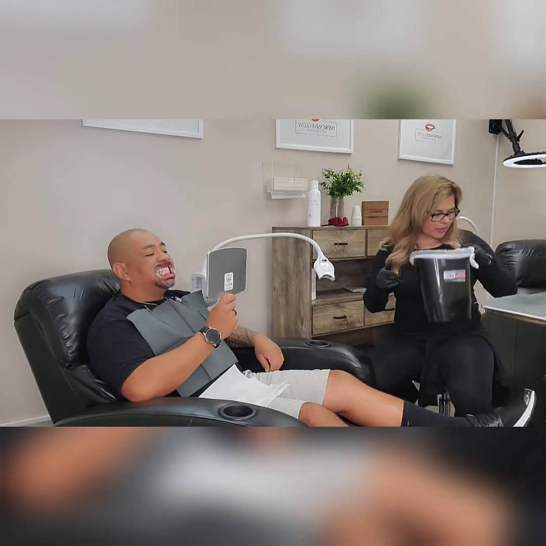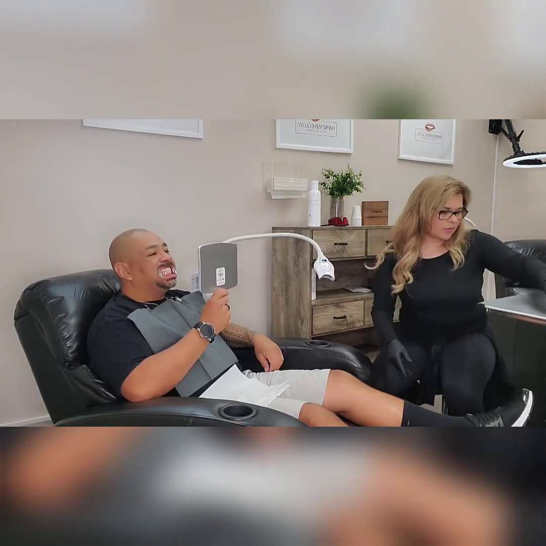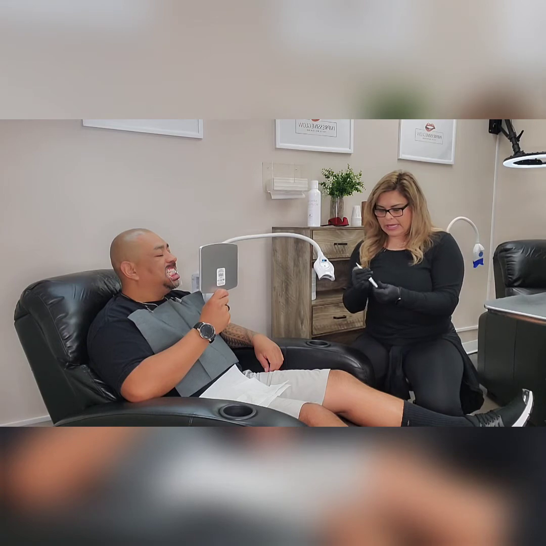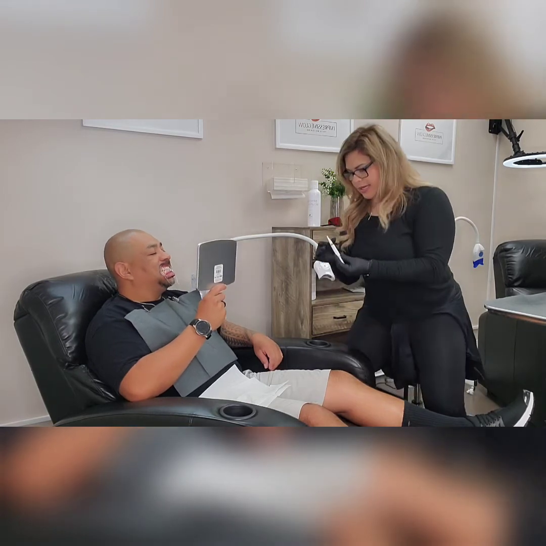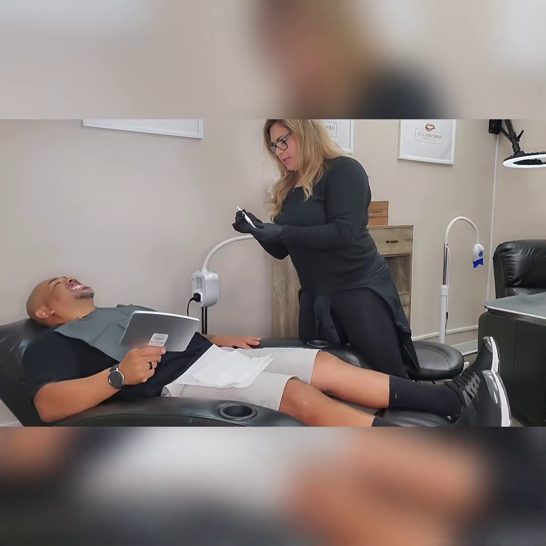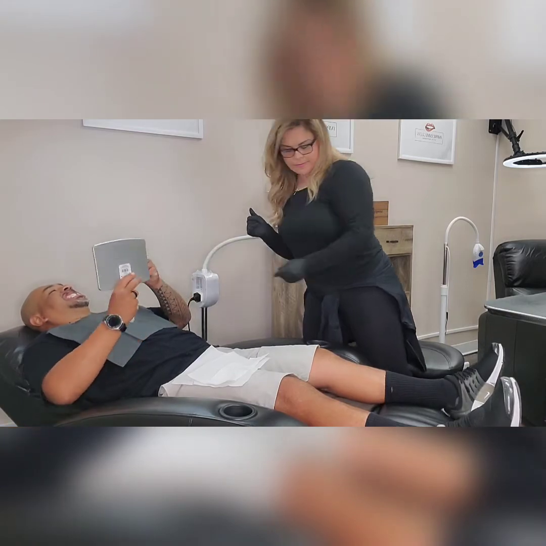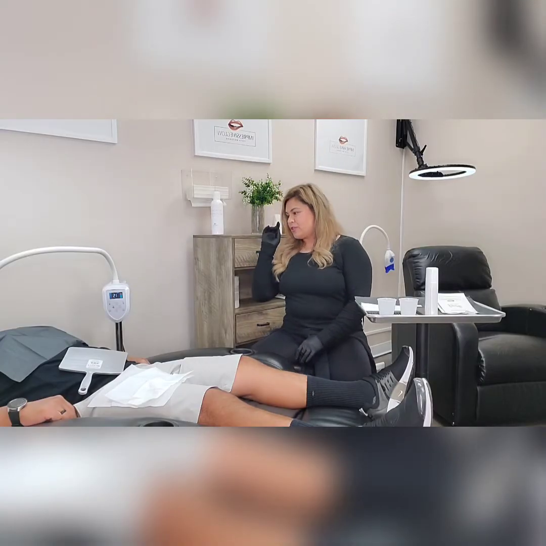All right, now we are going to hand him his teeth whitening gel pen and let him actually recline again so we can get this applied as good as we can. So you take that. All right, second 15-minute treatment is done.